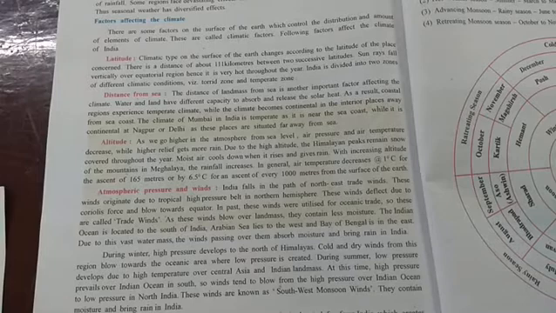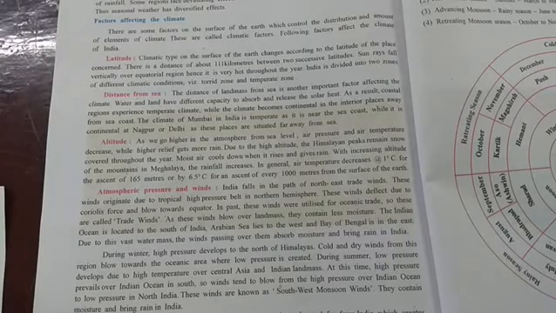There is a distance of about 111 kilometers between two successive latitudes. Sun rays fall vertically over the equatorial region, hence it is very hot throughout the year. India is divided into two zones of different climatic conditions, that is torrid zone and temperate zone.